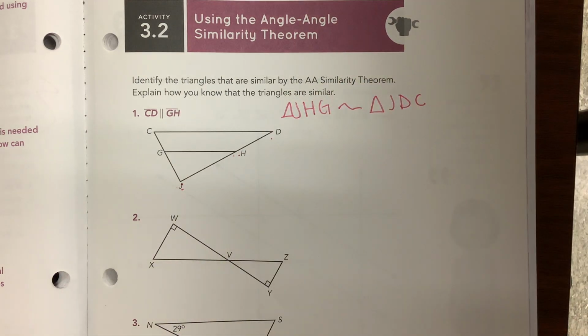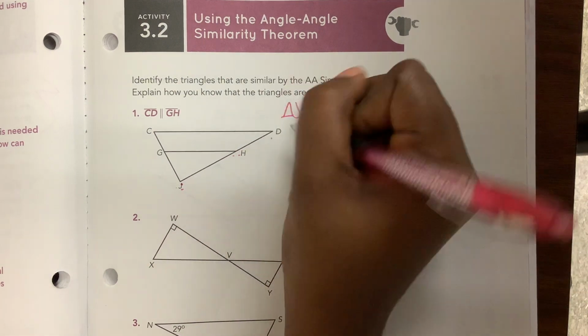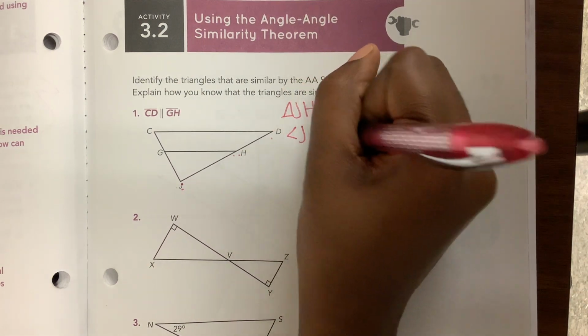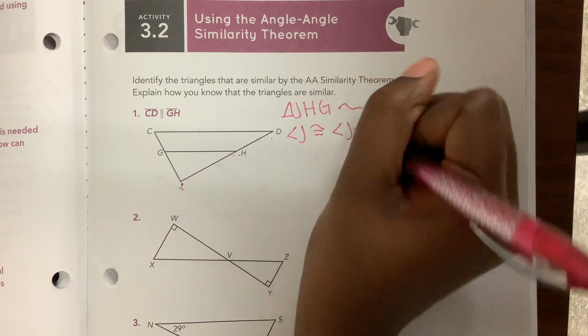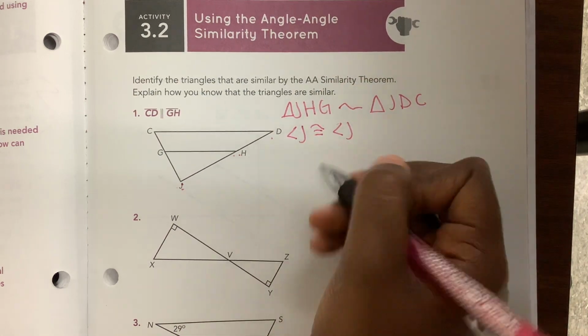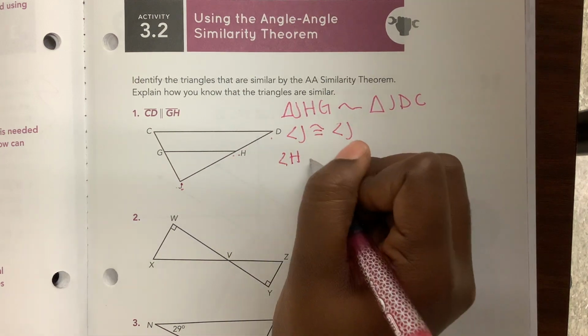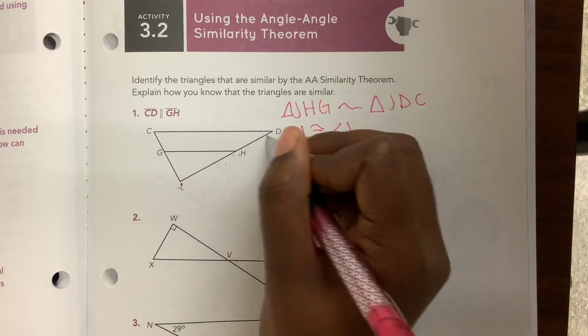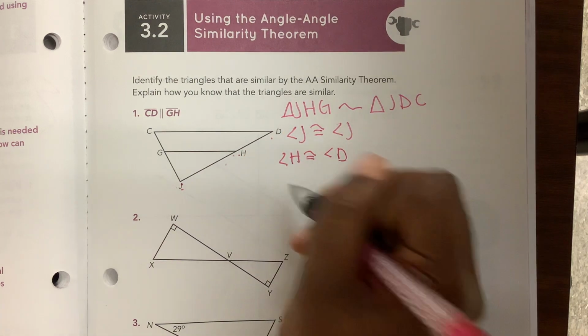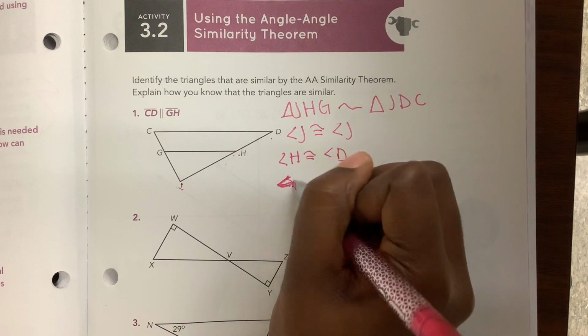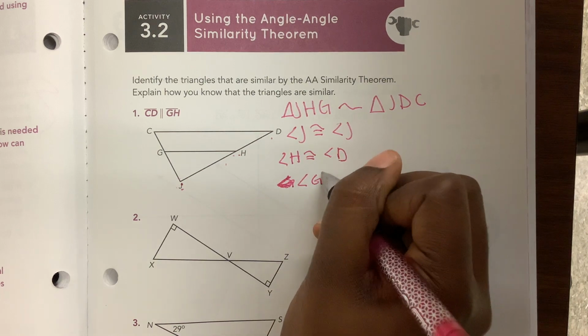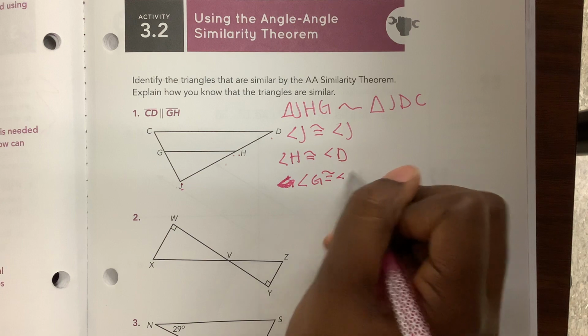Okay? And then for us to know that they are similar, we know that our angles should be congruent, right? So let's look at it. We should have angle J congruent to angle J. They're the same angle, so we already know that they are congruent, right? We have angle H, and it's going to be congruent to angle D. Then we have angle G, and angle G is going to be congruent to angle C.